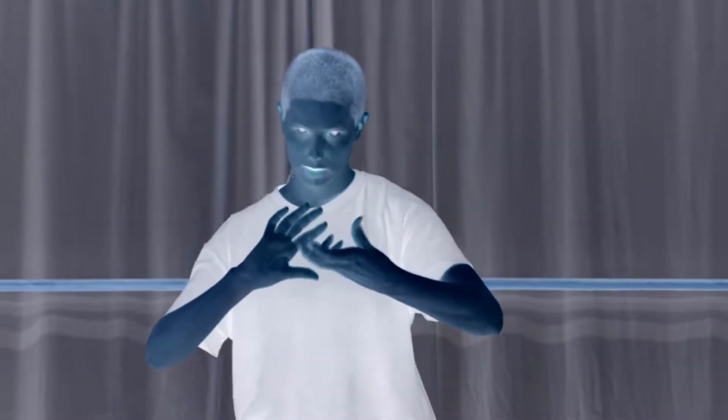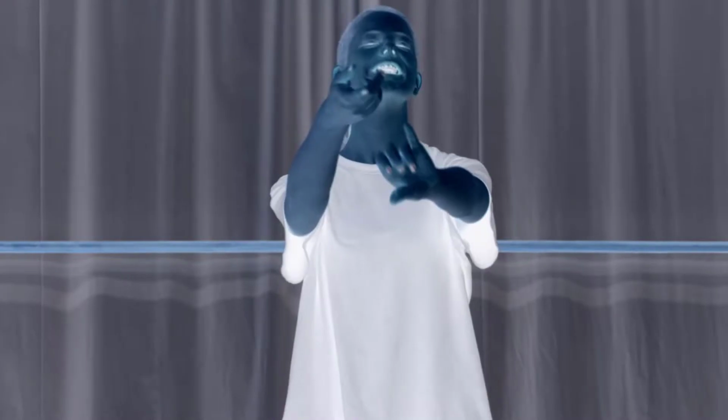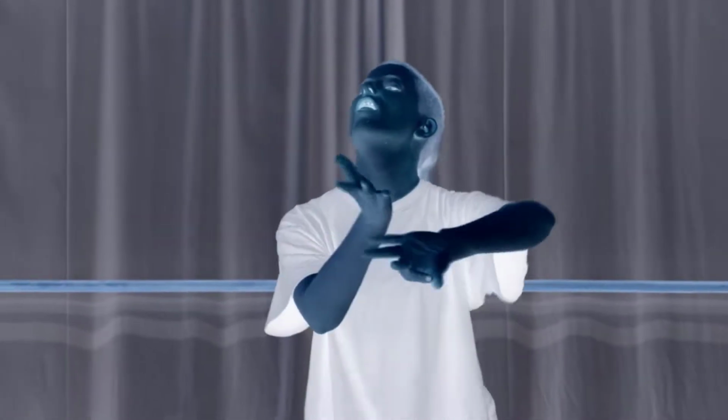Most of matter is virtual. Most of life is virtual. This body is not real. This body is not fake. This body is not real. This body is not fake.